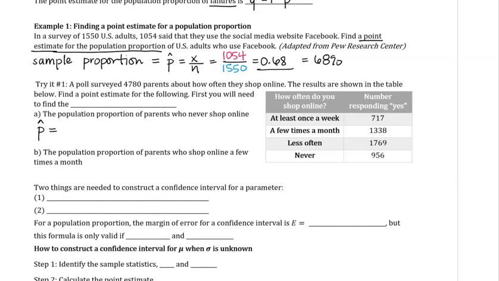But we're being asked to find the point estimate for the population proportion of parents who never shop online. When we look at the data in the table to the right, we see that the number of parents who never shop online is 956. So our x value, the number of successes for parents who never shop online, is 956. What we would need to divide by is n, which is not explicitly given to us in the problem.